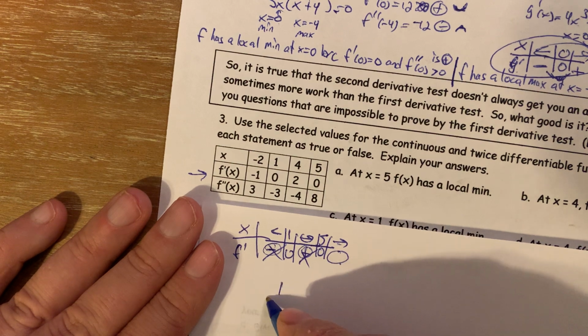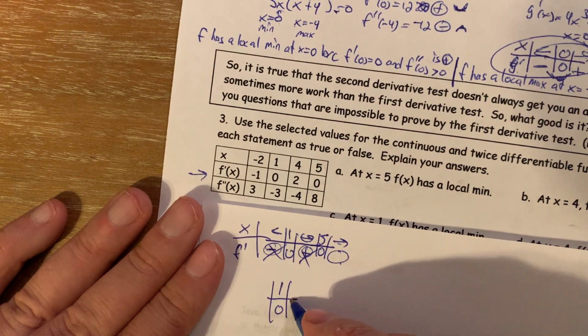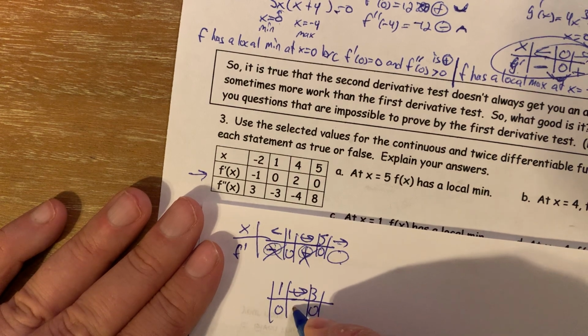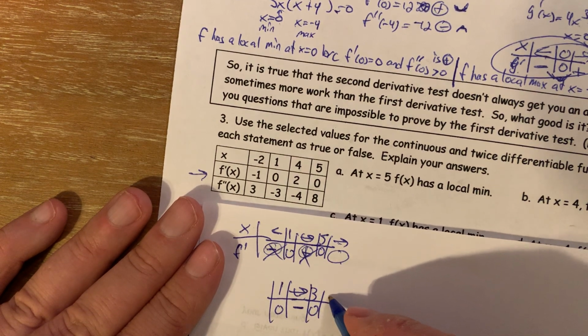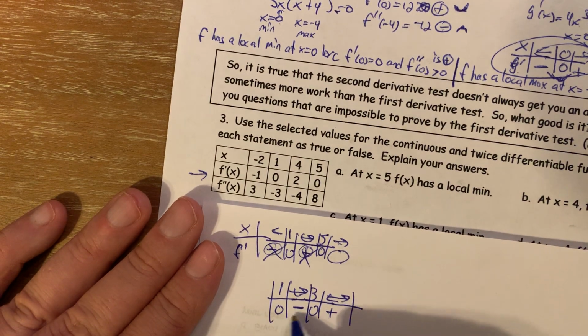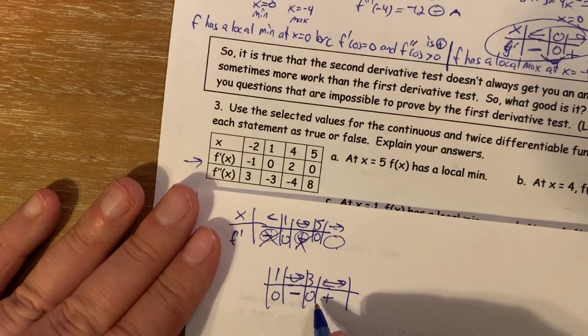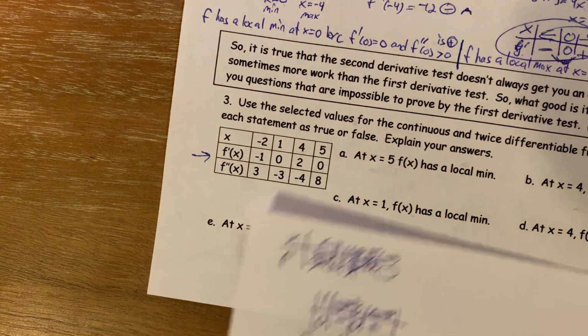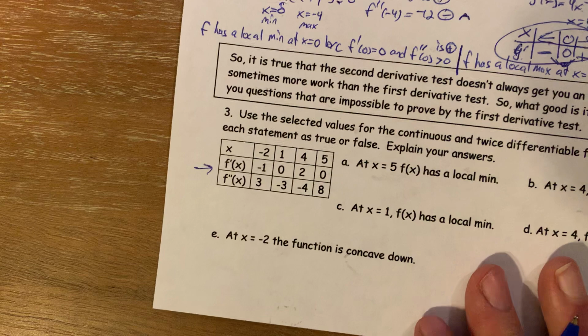Maybe at 1, it's 0, and then at 3, it's also 0. Between here and here, it's really negative, and then between here and here, it becomes positive. It's switching signs somewhere along the way, and it can be hard to tell sometimes whether it's switching signs or not. So the second derivative, though, will be able to give us more information.